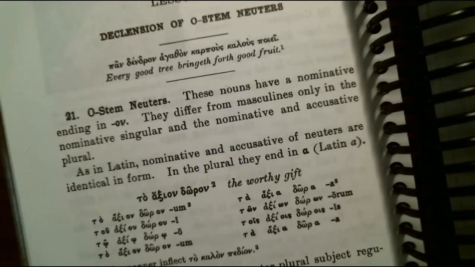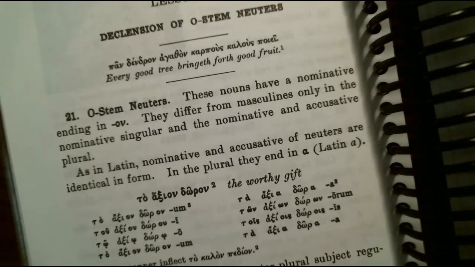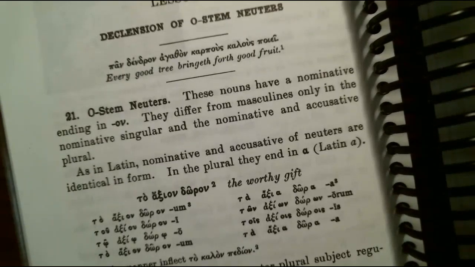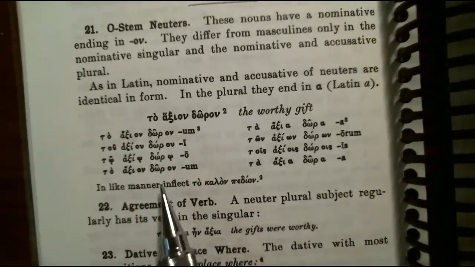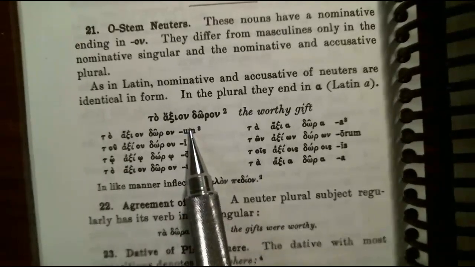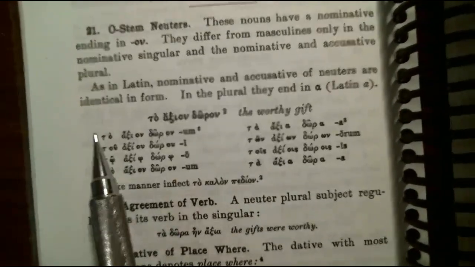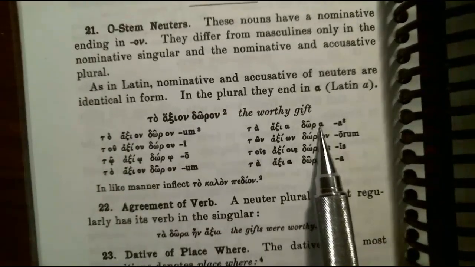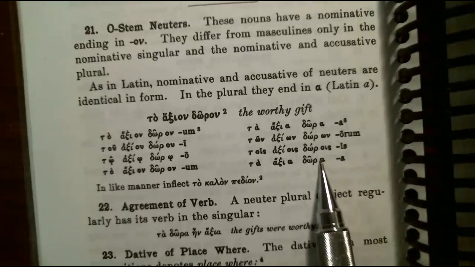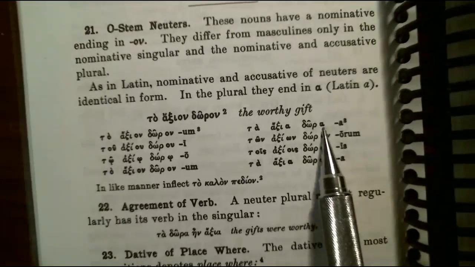You'll note with the neuter that the nominative and the accusative, in both the singular and the plural, we write them out as you can see here. So doron, on, and then doron, on. That's nominative and that's accusative, right? They don't list it here, but it is nominative, genitive, dative, accusative. And then here you have dora for the plural in the accusative, and the same in the nominative.